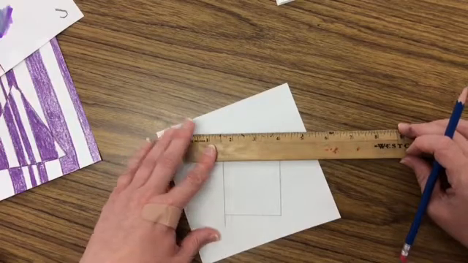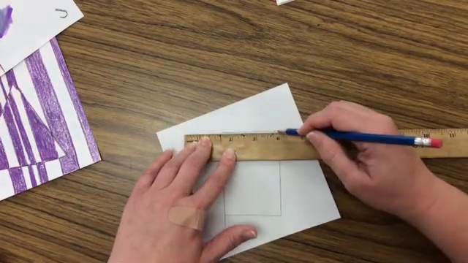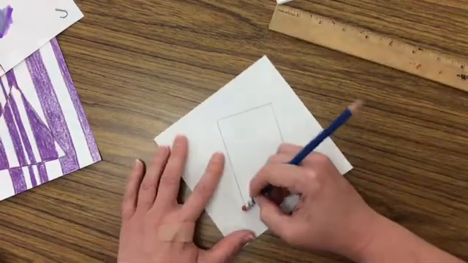I made my one line a little too long. I'm drawing with pencil first, which is what you should also do.